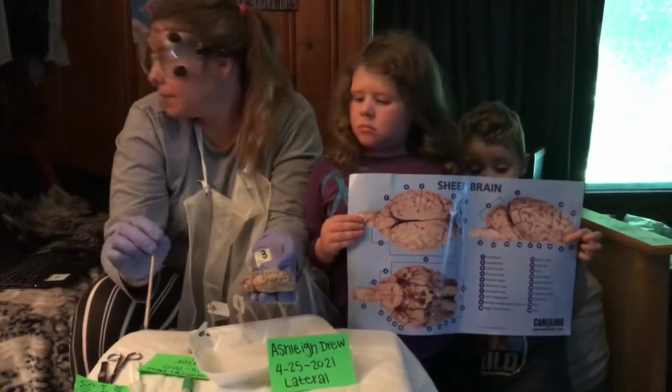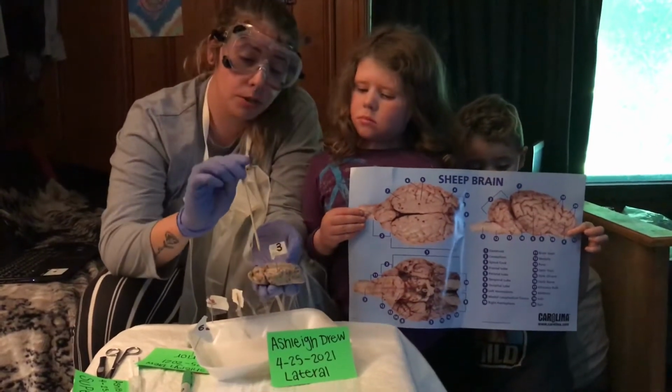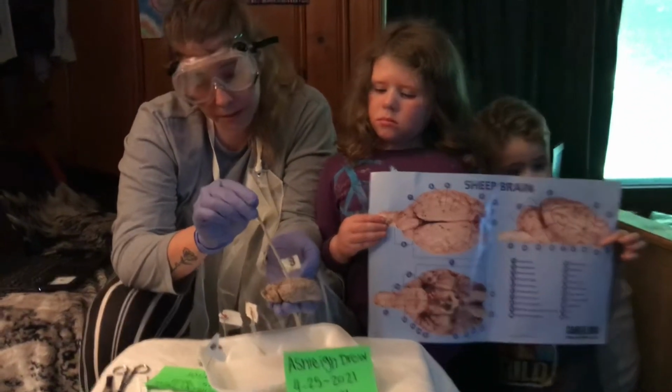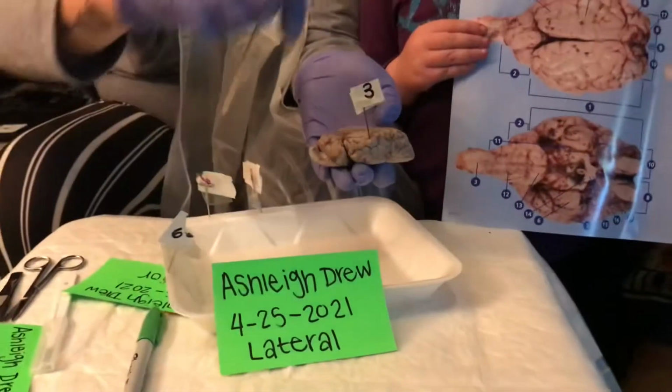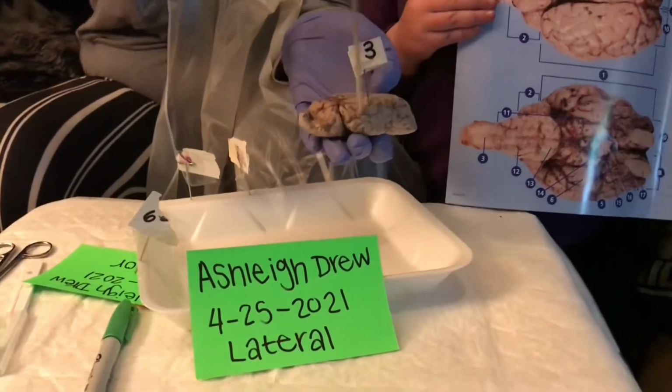The third part that I'm going to be labeling is the temporal lobe. The temporal lobe is over here on the side. And this is from a lateral view because lateral is on the side.